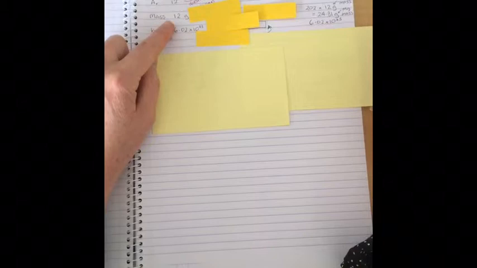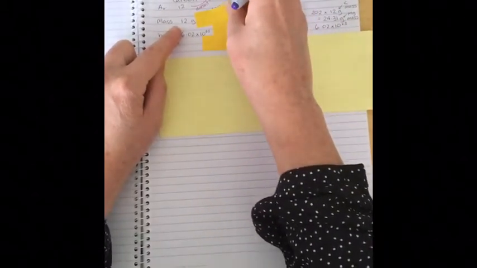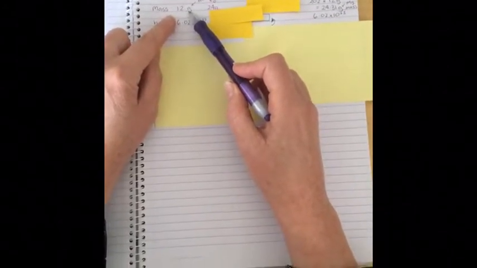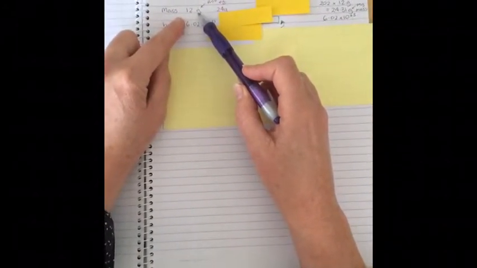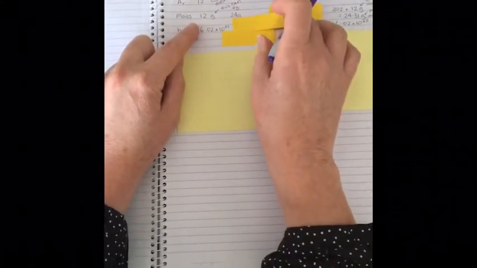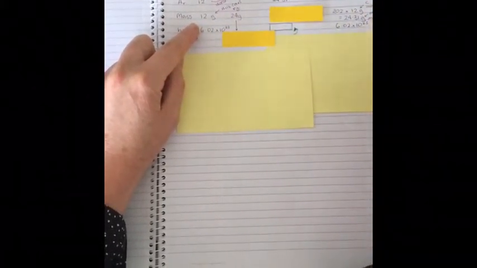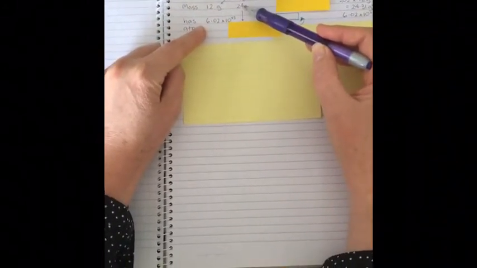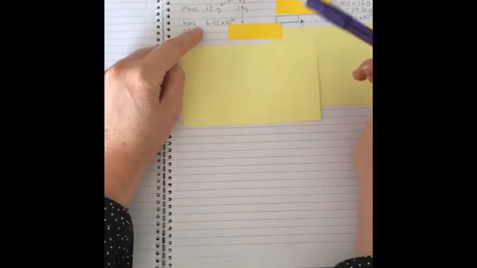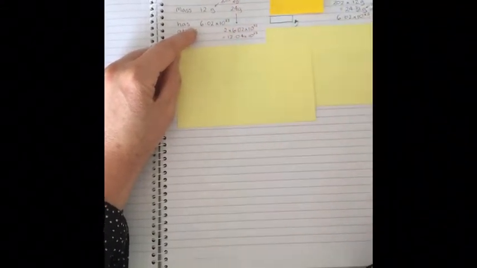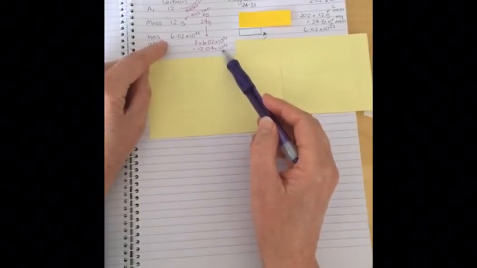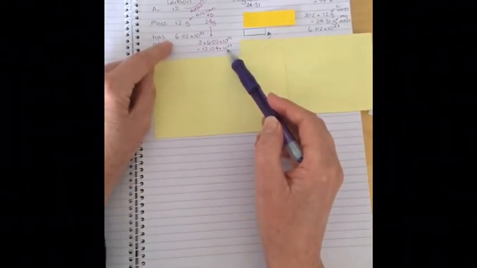Now, of course, the problem is that this can change the amount of mass you have. So let's say we had double the mass of carbon, so that would be 24 grams. What would that mean for the number of atoms? If we've doubled the mass of carbon, that means we would need to double the number of atoms. So 6.02 by 10 to the 23 times 2 gives us 12.04 by 10 to the 23, or more correctly, 1.204 by 10 to the 24.